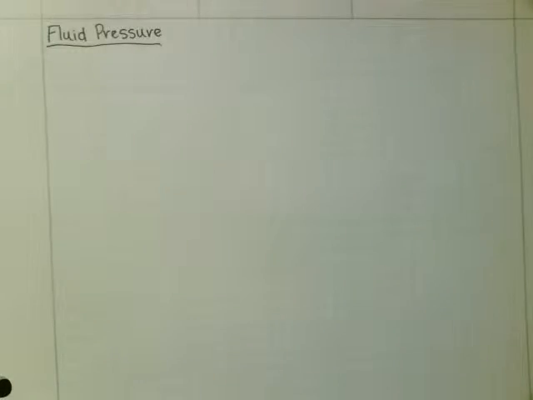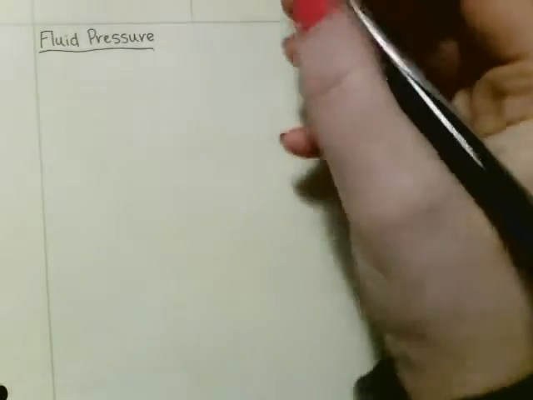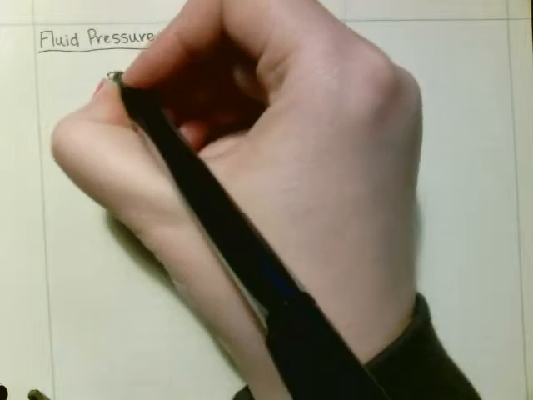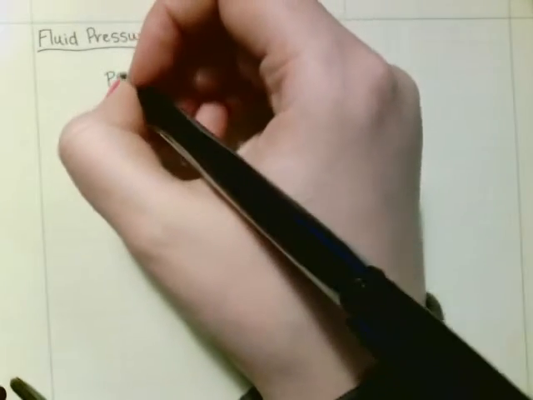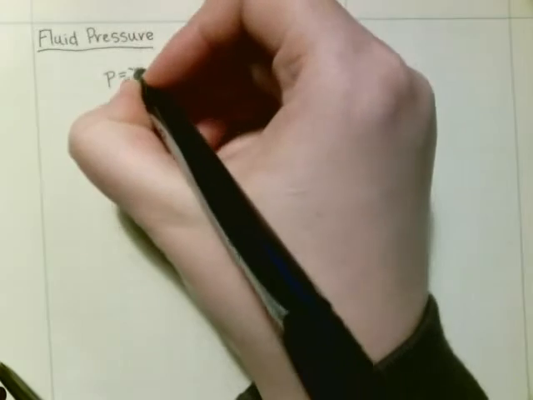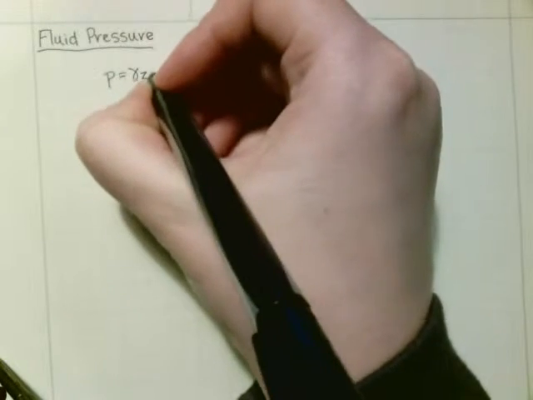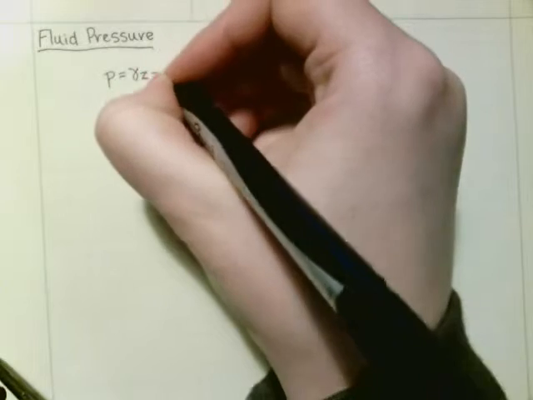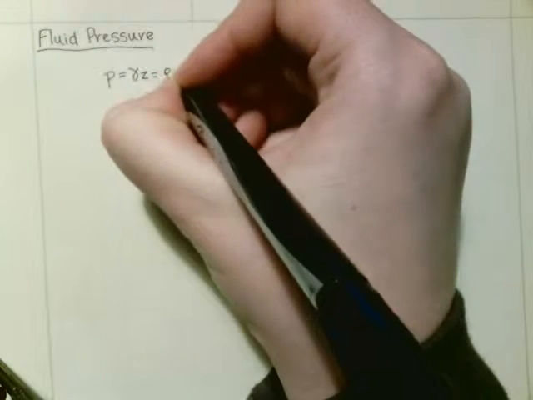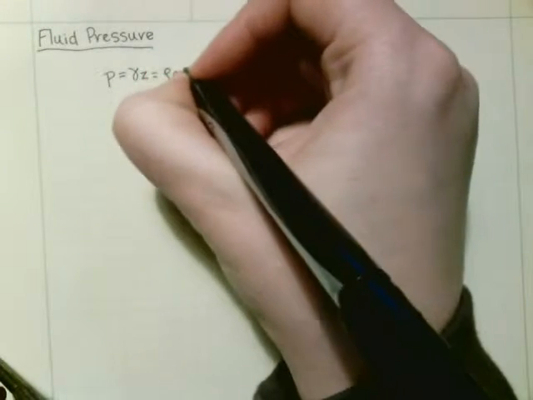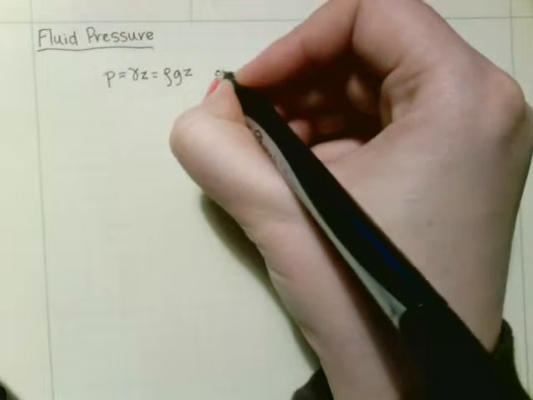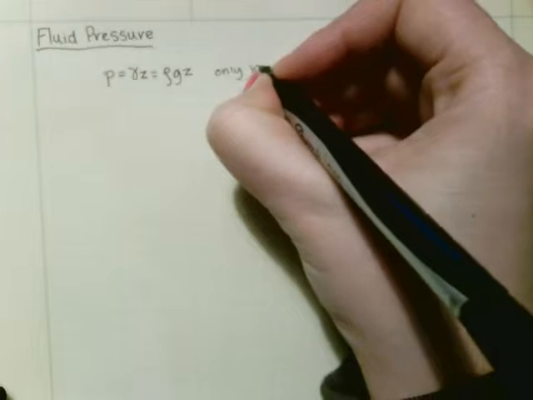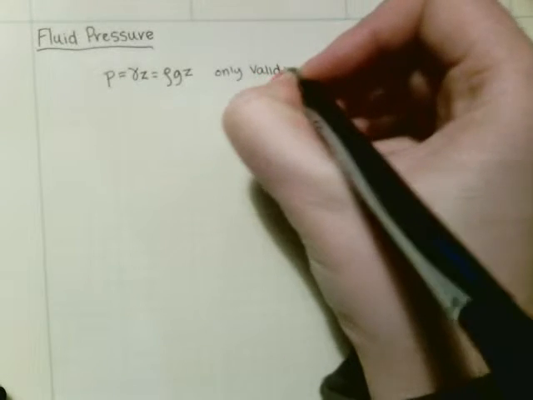Alright, this is fluid pressure. So the pressure of a fluid can be shown in this equation. The pressure is equal to the specific gravity times z, or that's the same as the density of the fluid times the gravitational constant times z. And this equation is only valid for incompressible fluids.